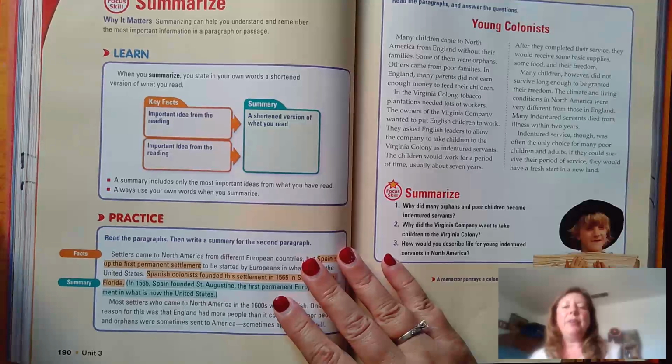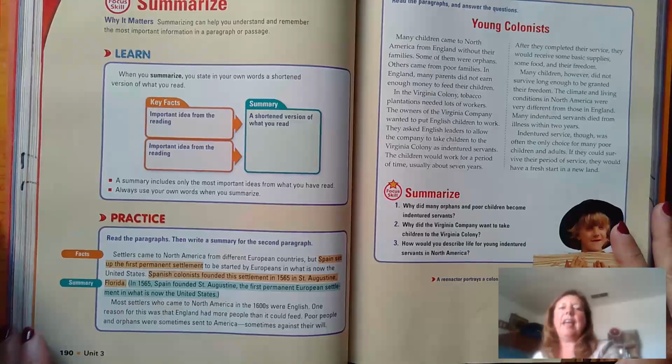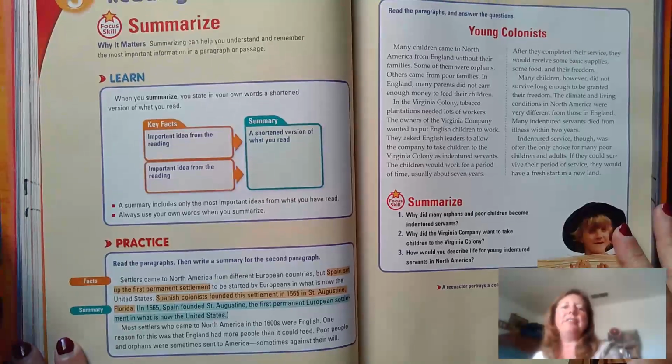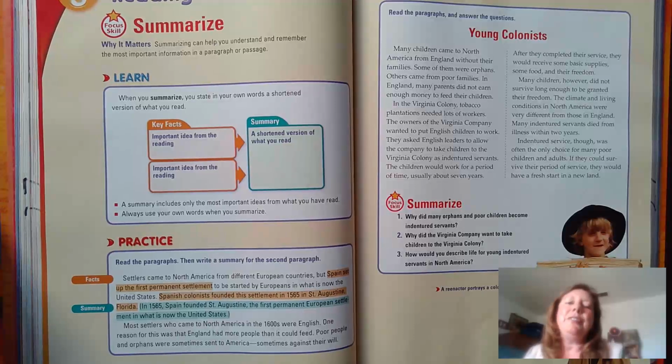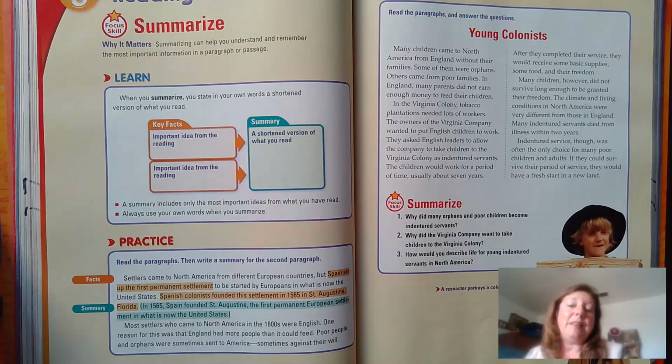Okay, one of our important skills is learning how to summarize for this unit. I do have a little formula, like somebody wanted, but then in the end, in your opinion, but you don't always have to do that. So this is kind of key facts and summaries.